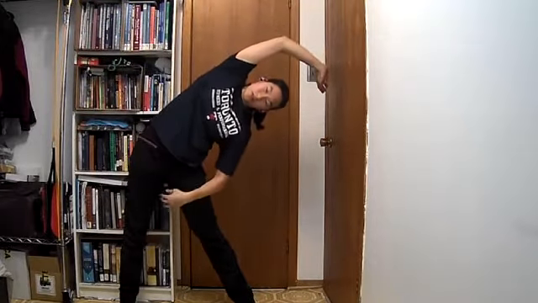Now we're just going to do some side reaches. Okay, switch sides. This is a great stretch at the side of the trunk, also a little bit inside the thigh. One more each side. We want to sink a little bit deeper into the stretch.